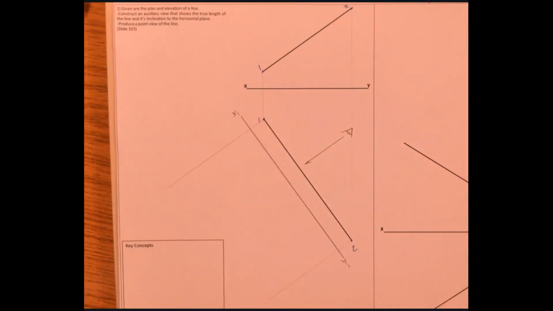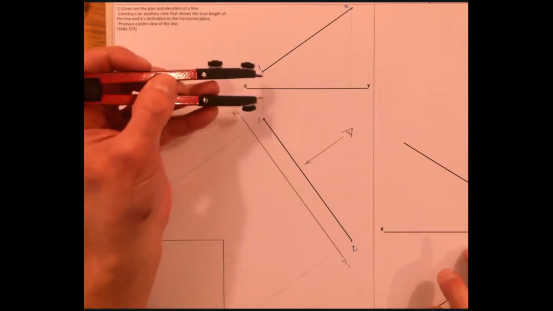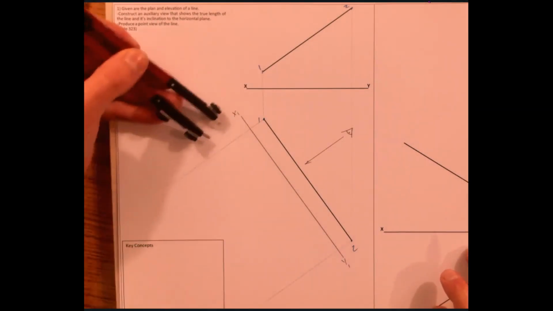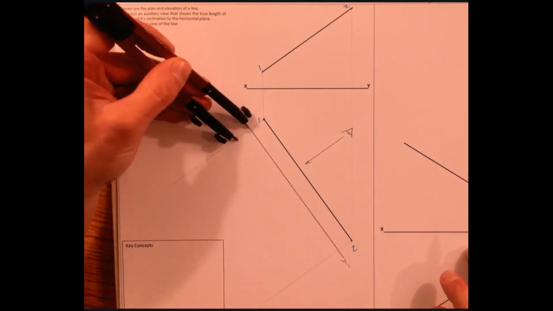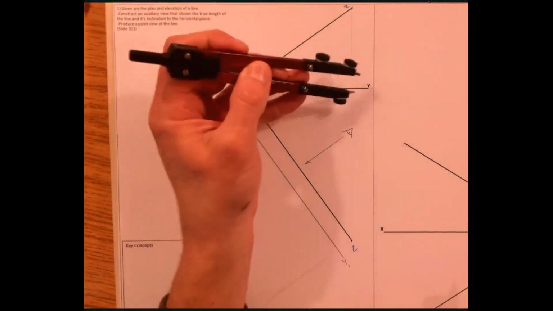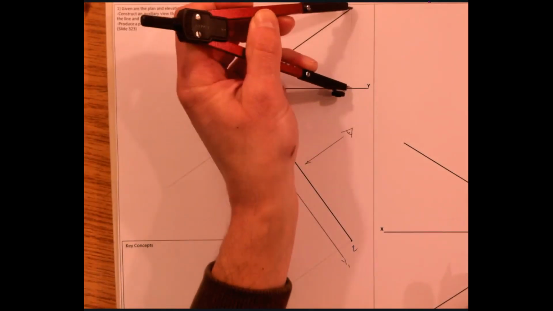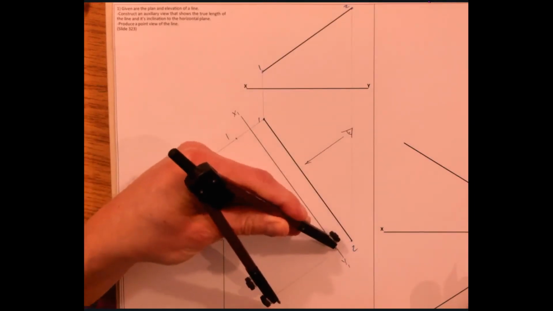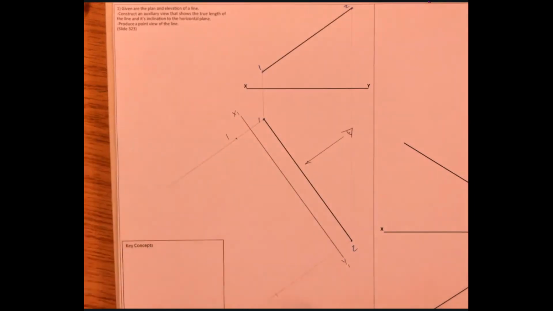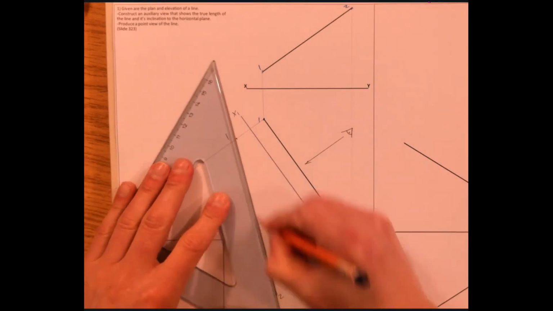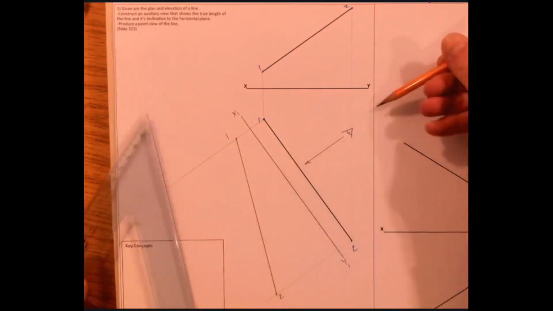It's an elevation I'm drawing, so I'm going to take my measurements from elevation. Height of point 1 is here. I measure that height from the XY line. There's 1. Height of 2. And I measure the height from the XY line. Height of 2. Join 1 to 2. That is the true length of that line, because I'm now looking in at 90 degrees to the line.